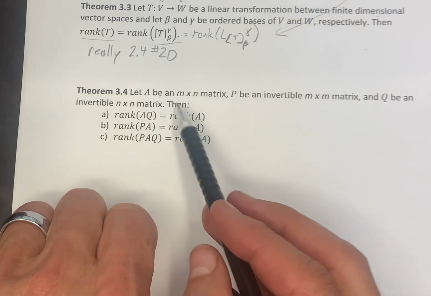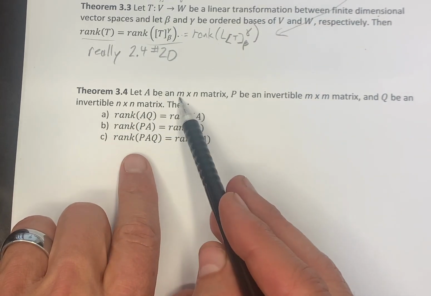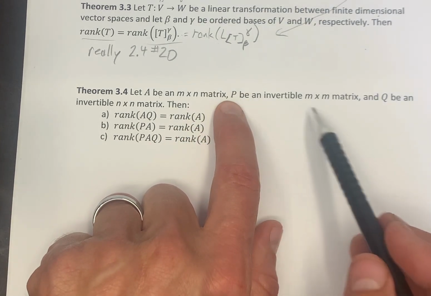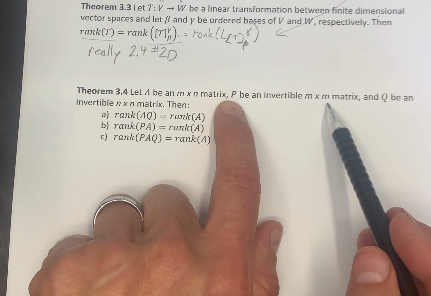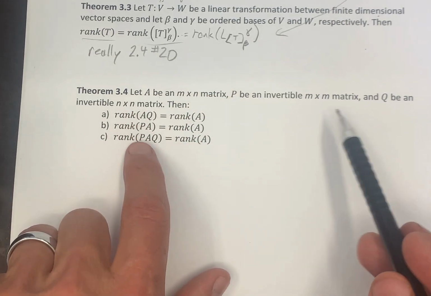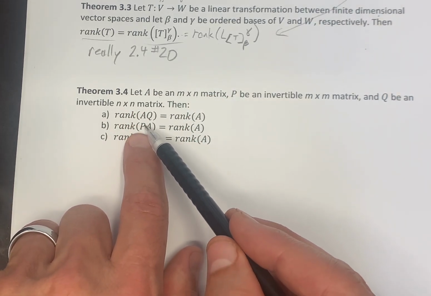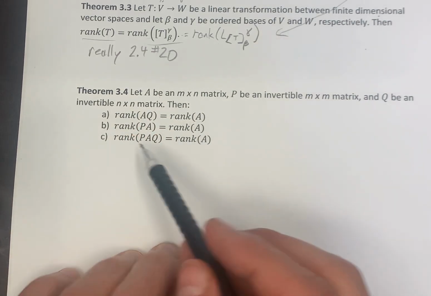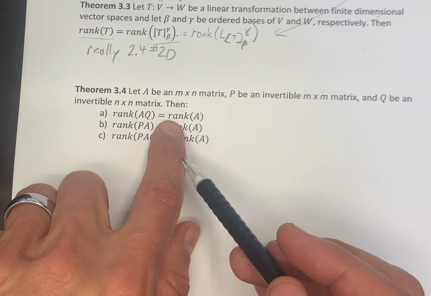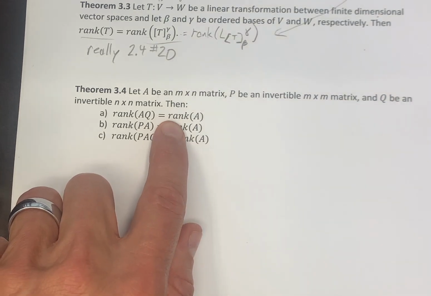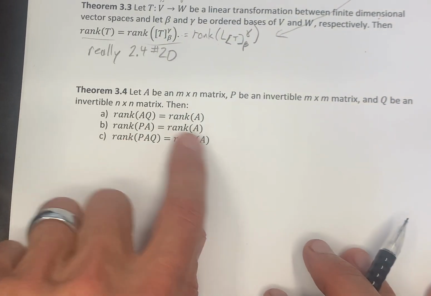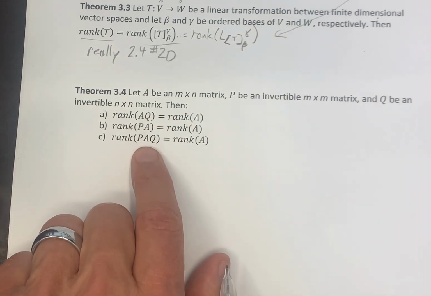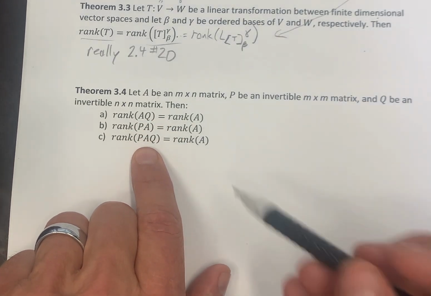So if you have an m by n matrix A, and you have two invertible matrices, P an m by m invertible matrix and Q an n by n invertible matrix, so that P can be multiplied on the left of A and Q can be multiplied on the right, then (a) the rank of AQ equals the rank of A, and (b) the rank of PA equals the rank of A. And so obviously if these two happen, then (c), the rank of PAQ equals the rank of A, is a direct consequence.